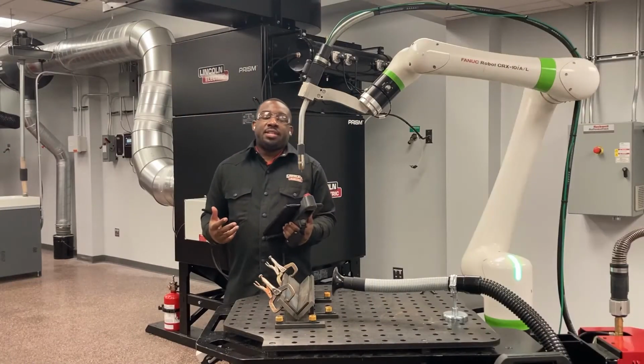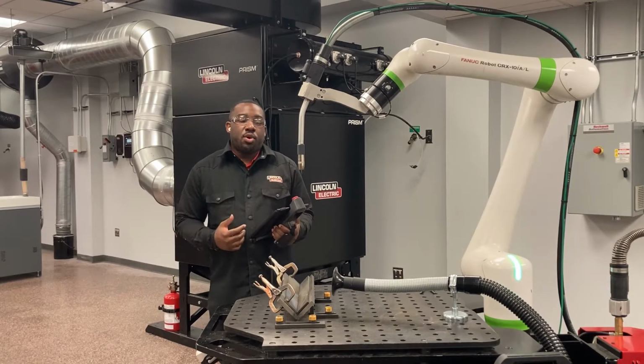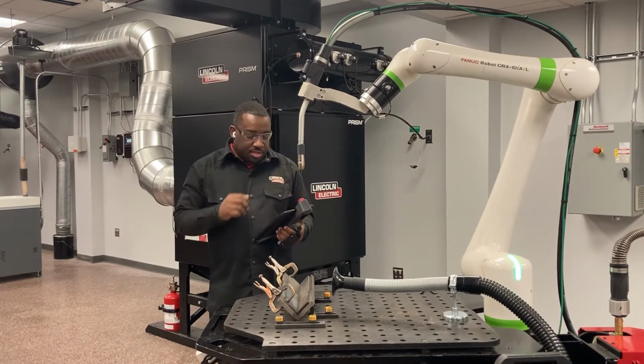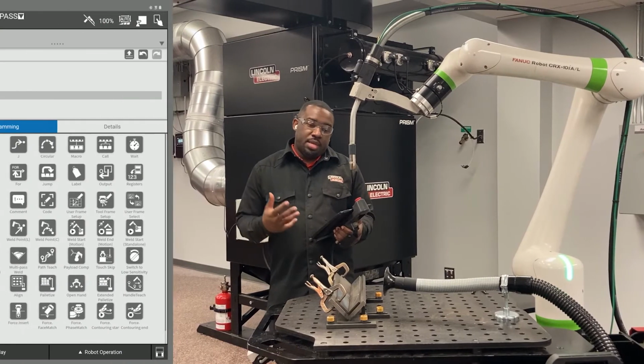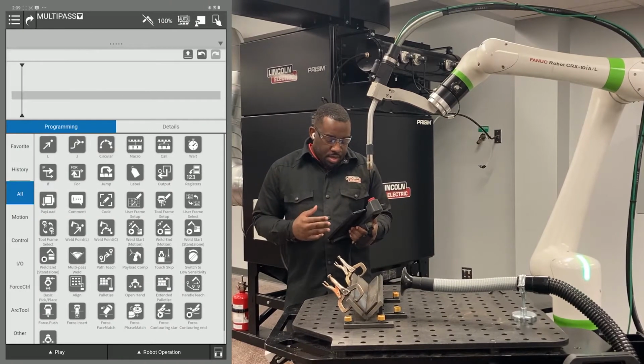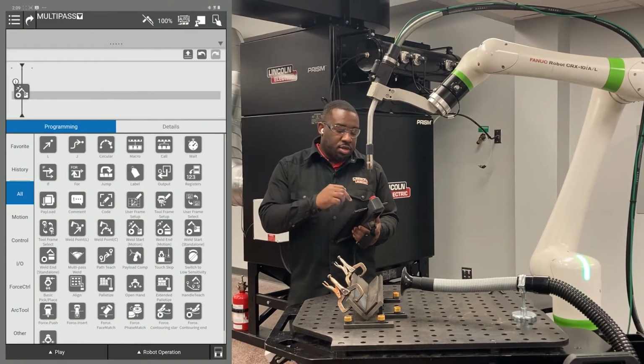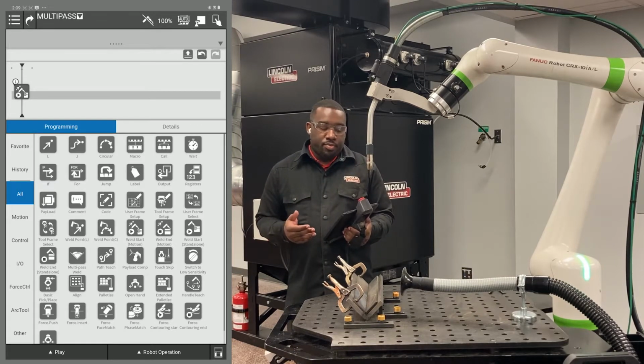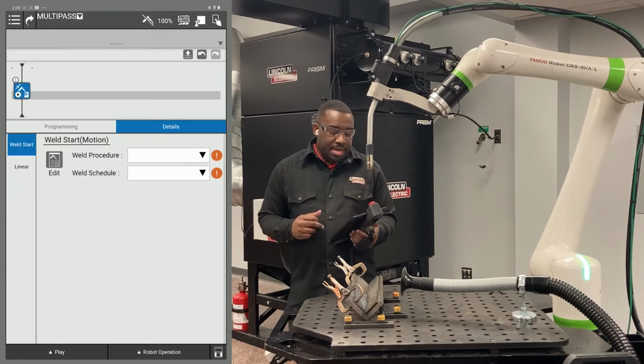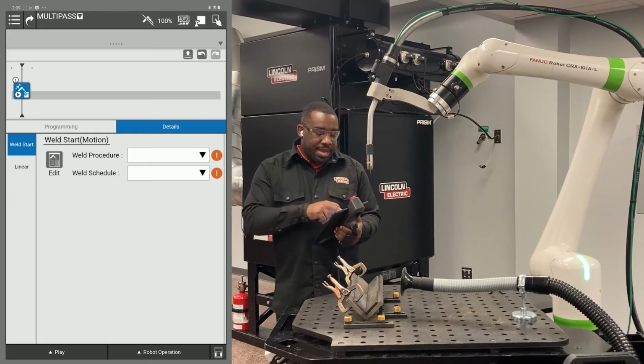This is the video of how to set up multipass on a Cobot CRX. So the first thing you have to do is have your program ready. What you're going to do is slide an arc start into your program. You're going to select that icon, and then hit the edit key.